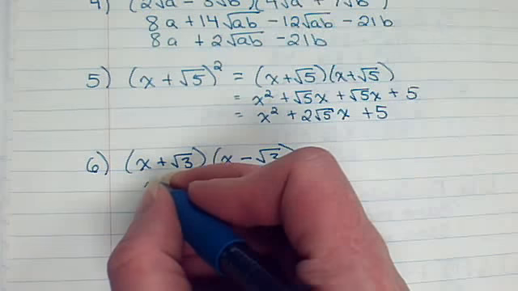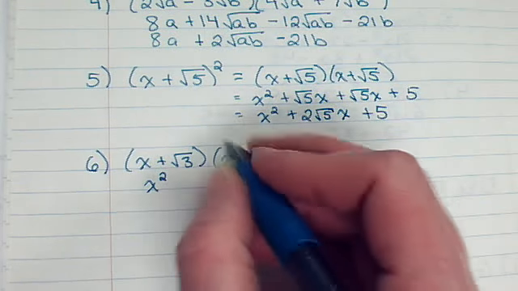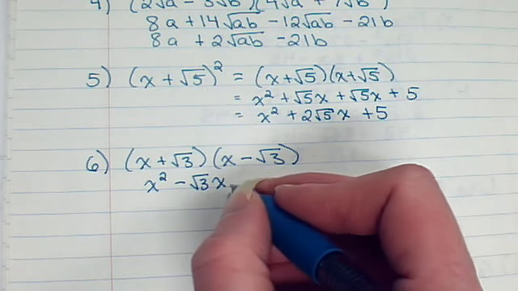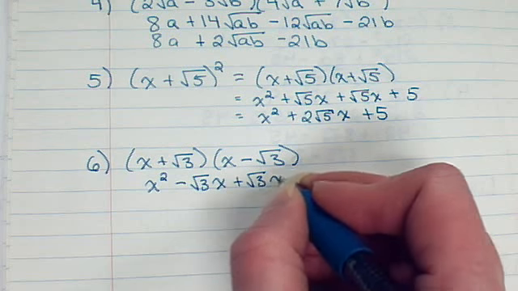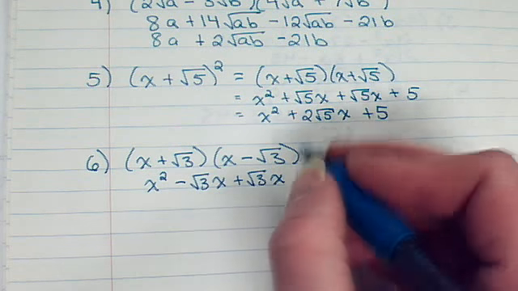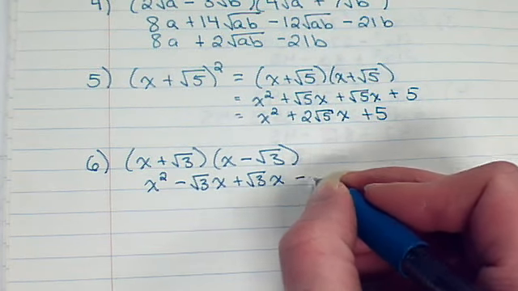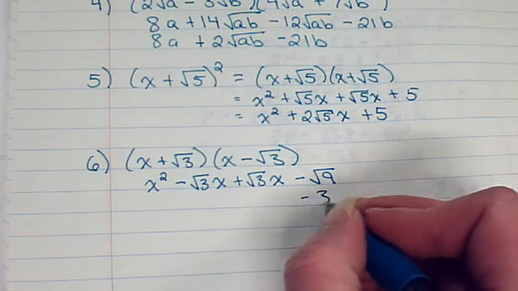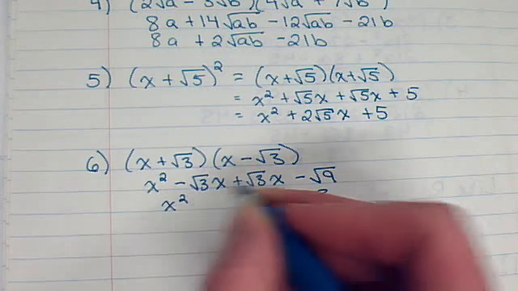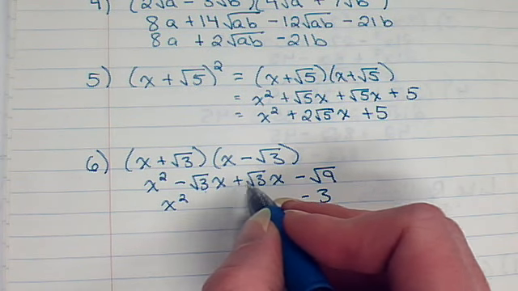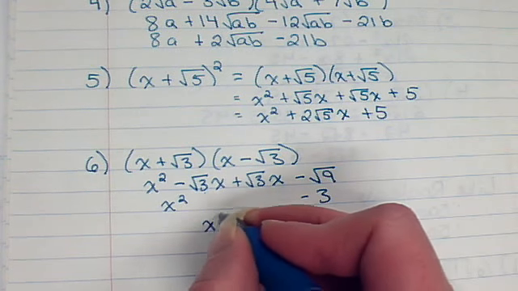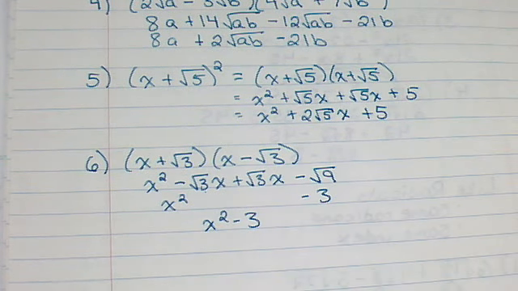X times x is going to give me x squared. That's going to give me a negative square root of 3x. Square root of 3 times x is going to be square root of 3x. And then square root of 3 times the negative square root of 3 is going to be negative square root of 9. Oh, that's just going to be a negative 3, isn't it? And we have the x squared. I have negative square root of 3 times x plus a positive square root of 3 times x. Hey, they cancel out. Now, just to remind you, that happens every time you have a conjugate.